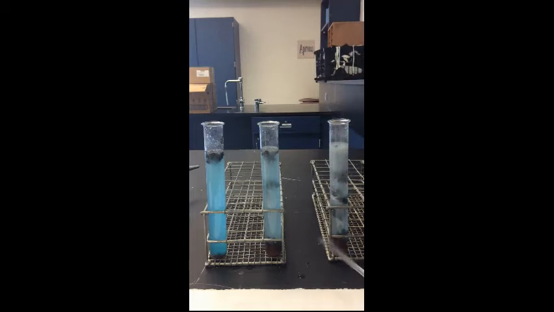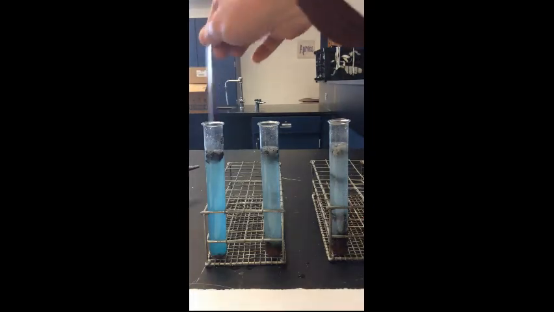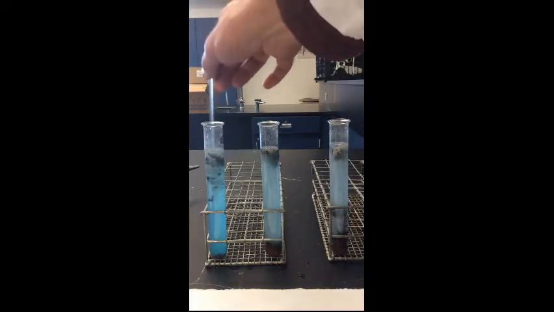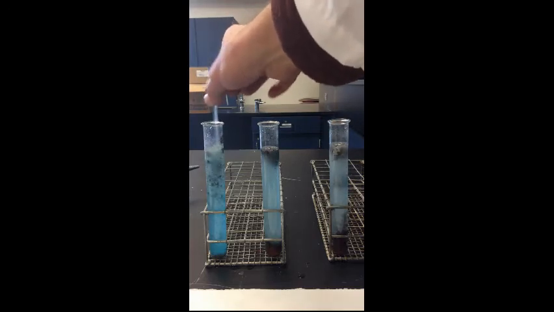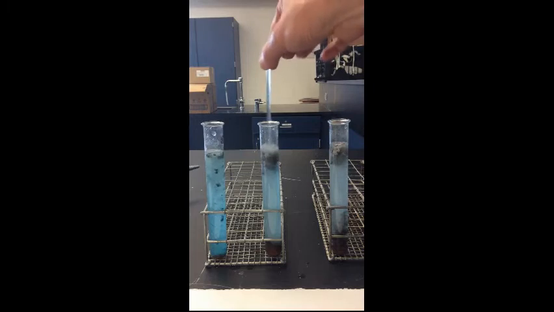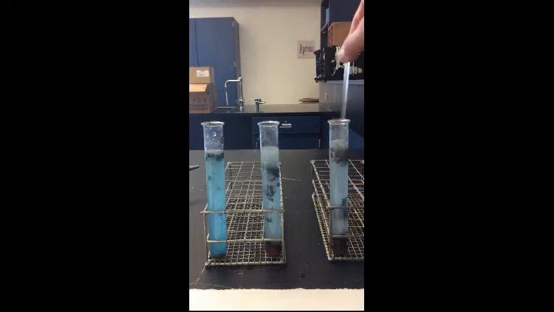You also notice that the first one is still really a lot more blue than the others, so it seems like there's a lot of copper ions that have not been used in the first one. So we'll let this go for a little longer, and we'll see what they look like in another few minutes.